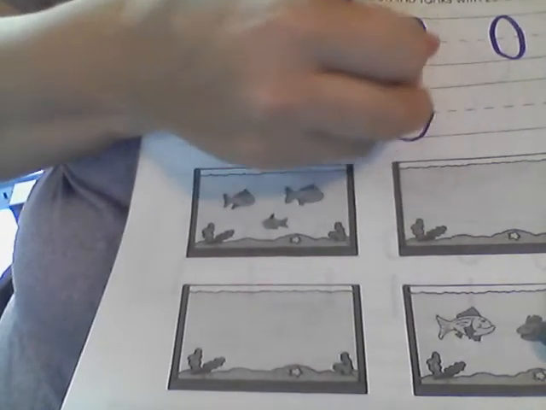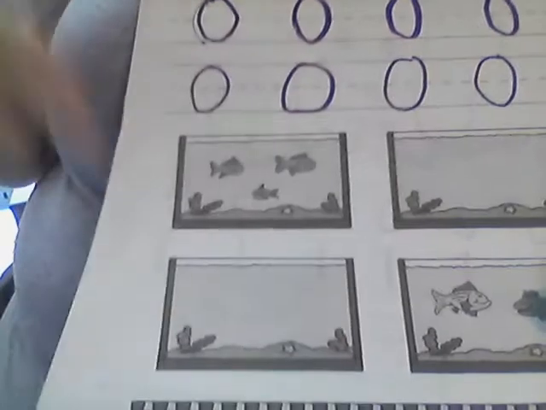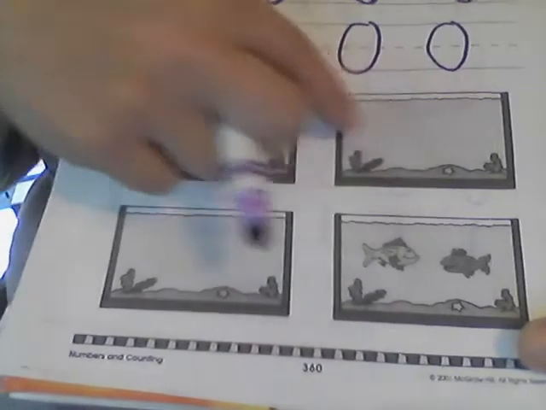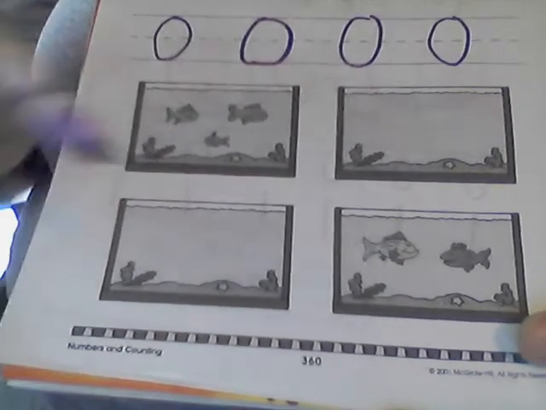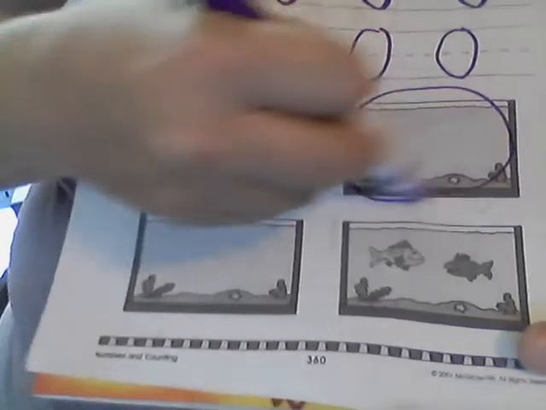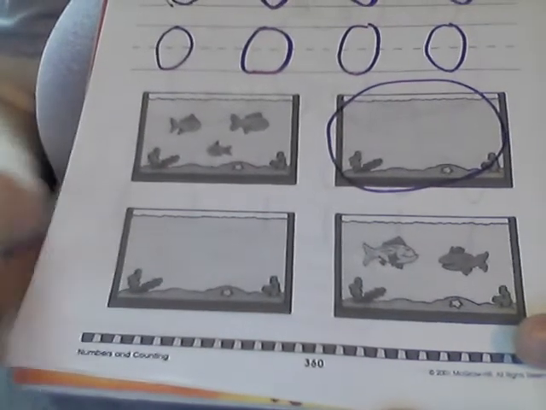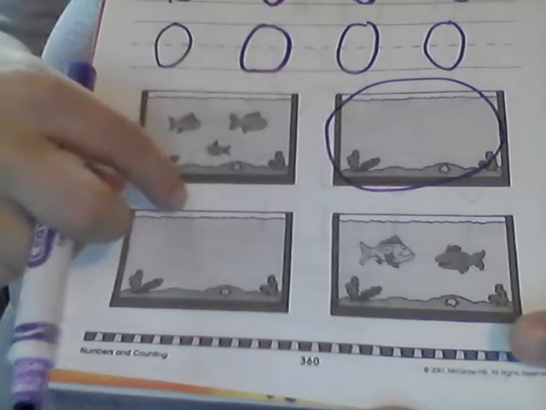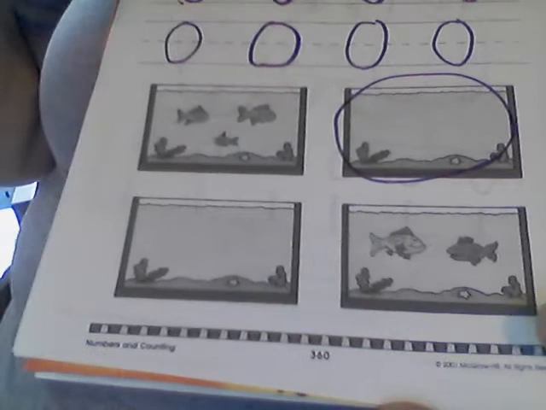So we started going around, and then we're going to look at these pictures. Now we have 4 pictures. Which one of these 2 pictures has nothing in it? We're going to circle the one that has nothing in it. Then we're going to go back down here. Which one of these 2 has nothing in it? Which one has 0? You're going to circle them. How many fish does this have? How many fish does this have? Circle the one that has 0.